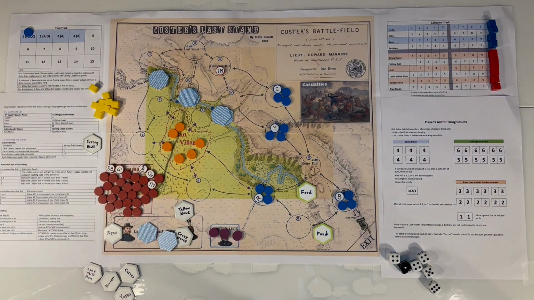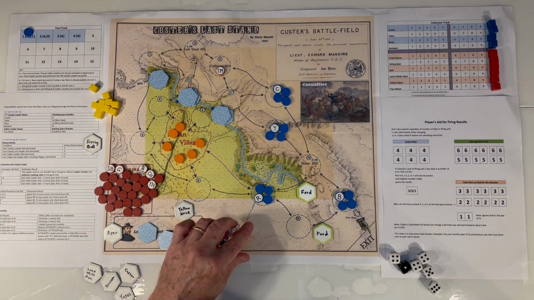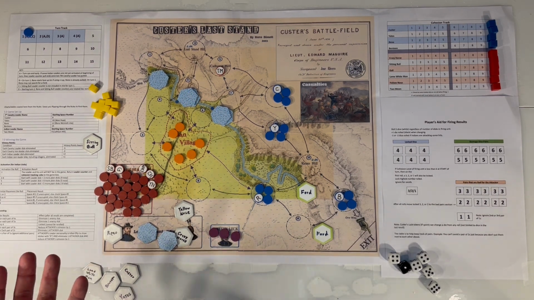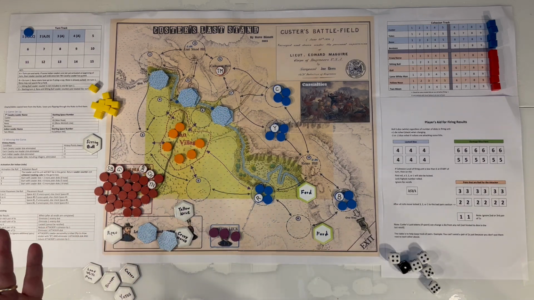So that is pretty much the setup, and I will plan on doing additional videos with actual run-throughs of turn 1, turn 2, and split it up like that.